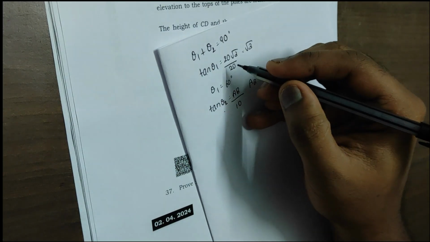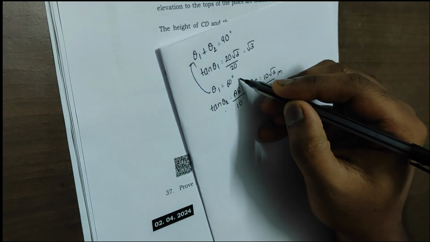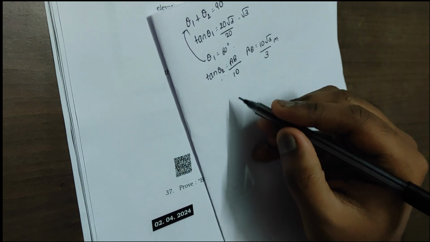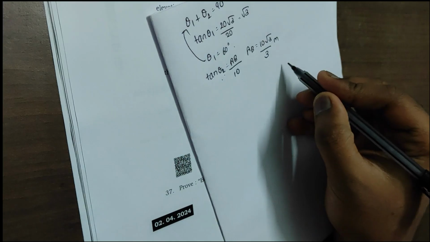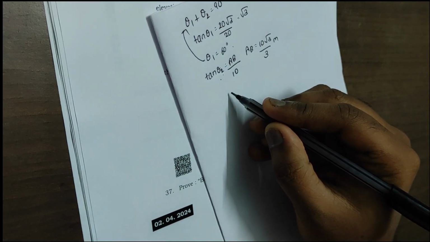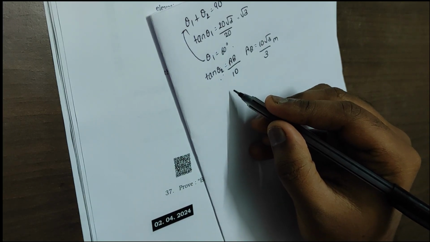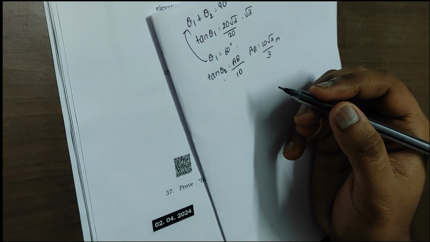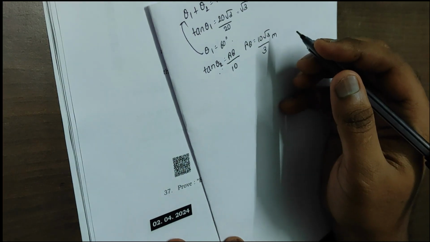We know the value of theta 1 plus theta 2 is equal to 90 degrees. Substitute that, we'll get the value of theta 2 as 30 degrees. Tan 30 is equal to 1 by root 3.